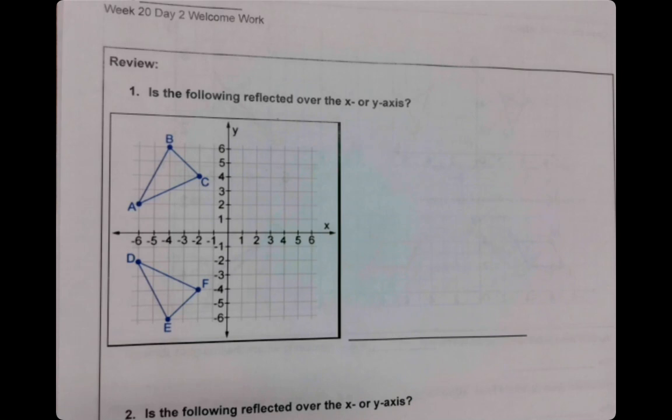So, this is what we did either Monday or Tuesday, depending on what you had in class. The first two are literally just which axis is the image flipped over? Is it the X? Is it the Y? And then we'll get into what we're doing today.